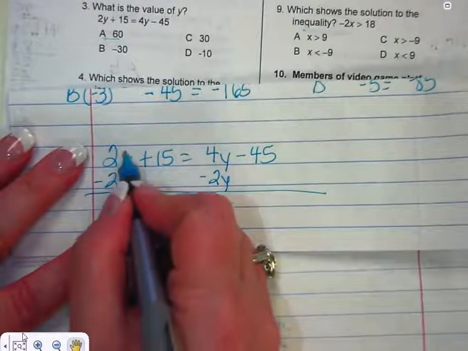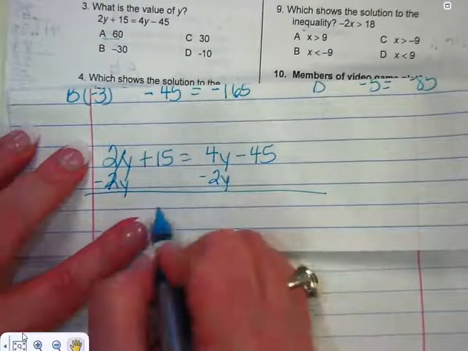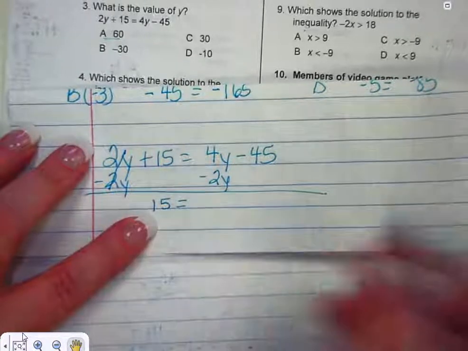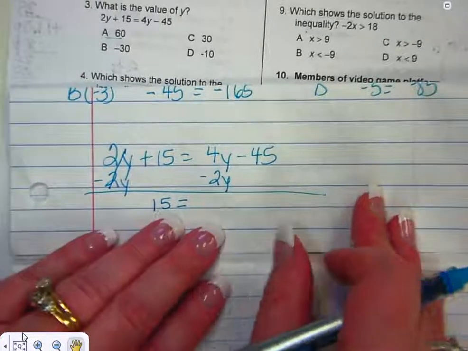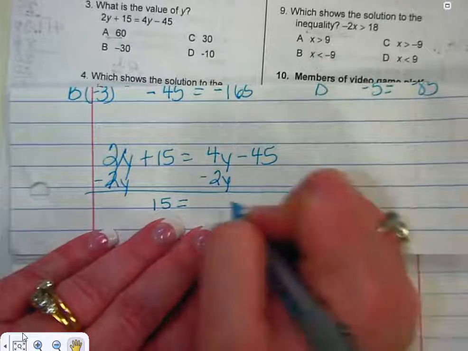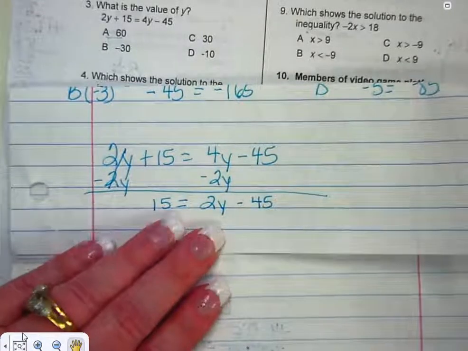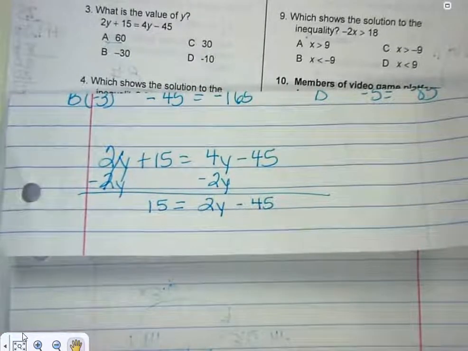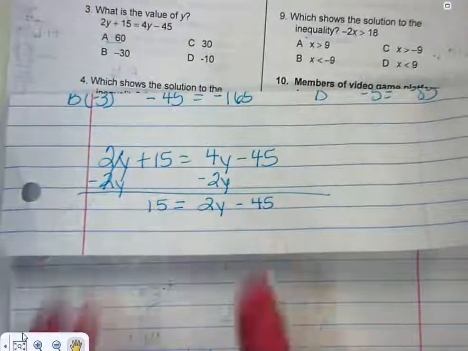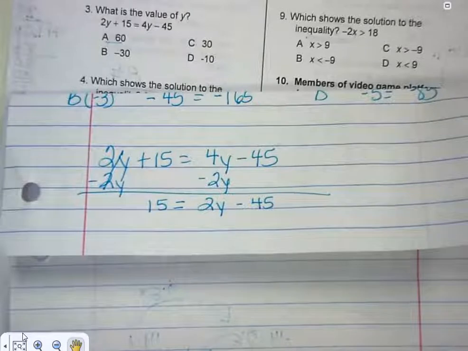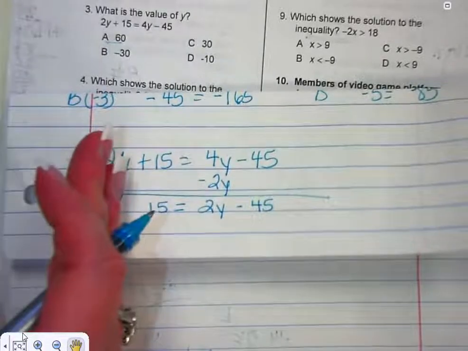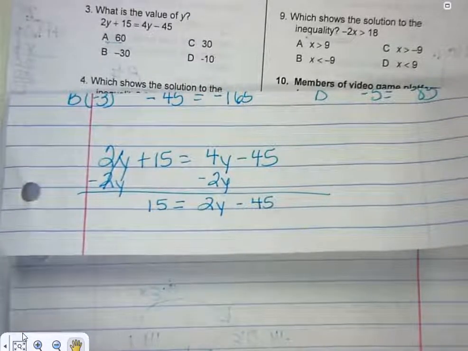This, I get a zero pair. So I'm left with 15 equals 2y minus 45. Now, this looks more like what we're used to. Do you understand how we did that? We took two y's from both sides. So now we don't have any y's over here, and we're down to 2y. Now what do I do? Now we're just at a standard two-step equation.